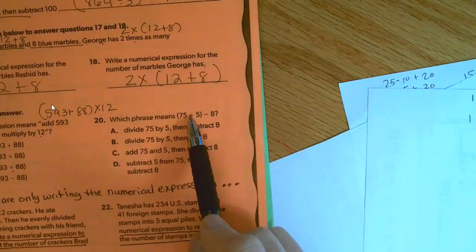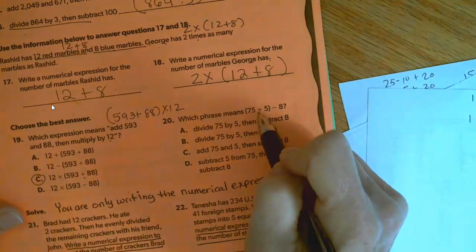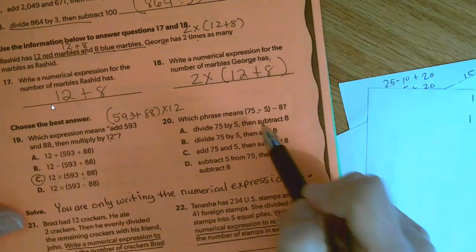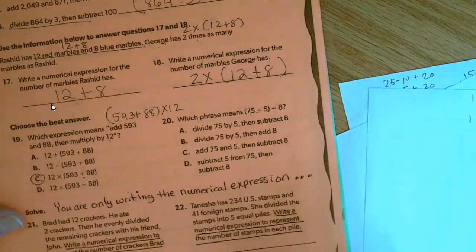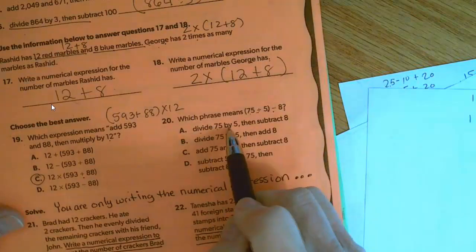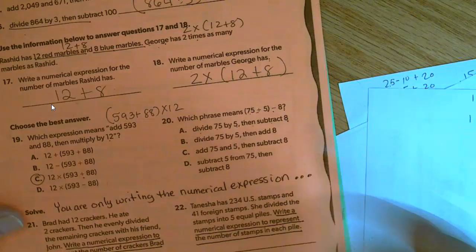Which phrase means 75 divided by 5 minus 8? Well, I know 75 divided by 5 could be stated 75 divided by 5, or divide 75 by 5, and then I'm going to subtract 8. Divide 75 by 5, then subtract 8. That sounds right.